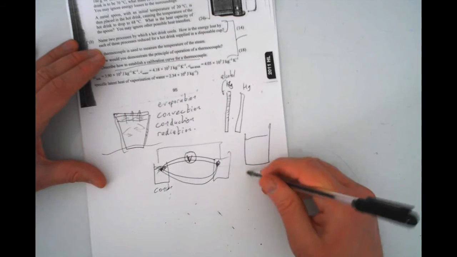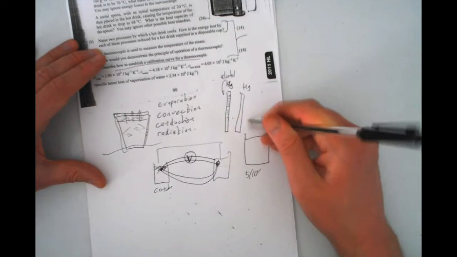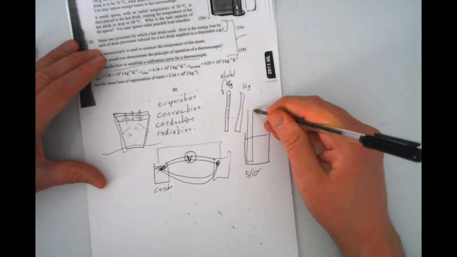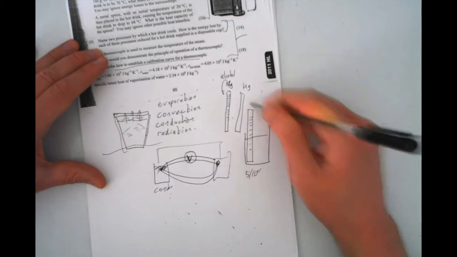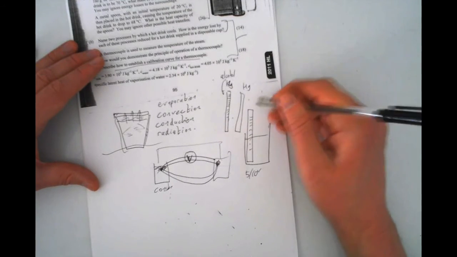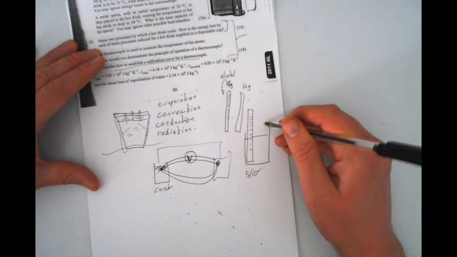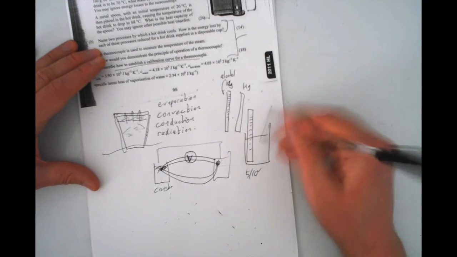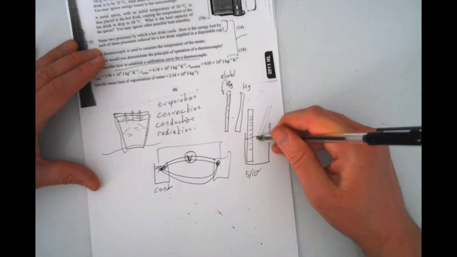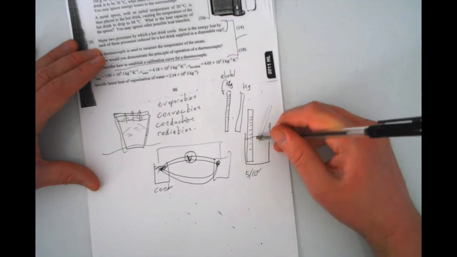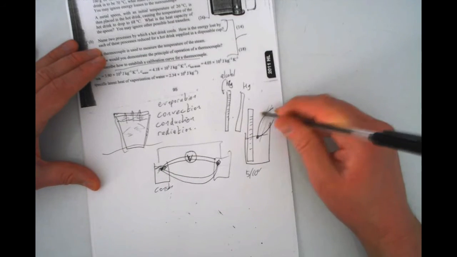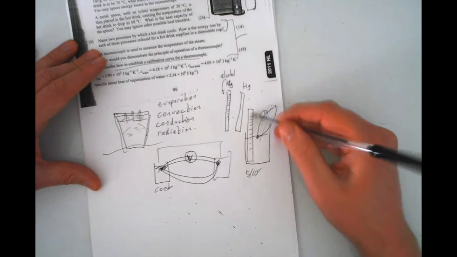I think every 5 or 10 degrees Celsius, we recorded two things. We recorded the actual temperature on the known thermometer, and then we also put the other one in. This time you'd be using a thermocouple. So you put a thermocouple in, and it's going to be the same idea. You plot the known against the unknown.